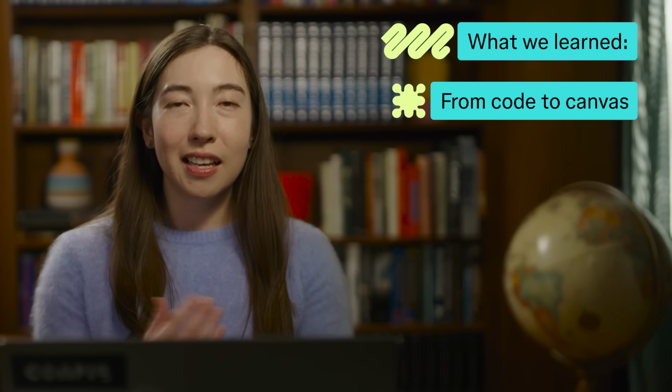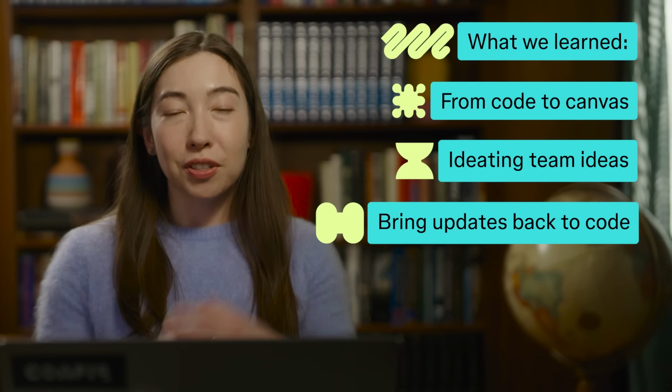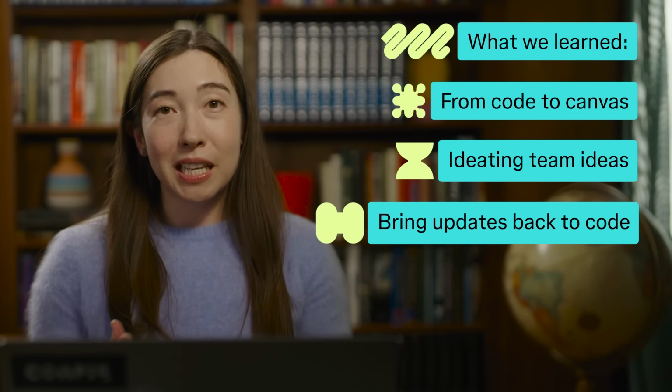So whether you like working with Figma design canvas, whether it's in code, whether you want to go back and forth, I really hope that this helps you kind of accelerate your design process with AI and give you the freedom to really explore a bunch of different creative ideas while still being able to build these concepts quickly.